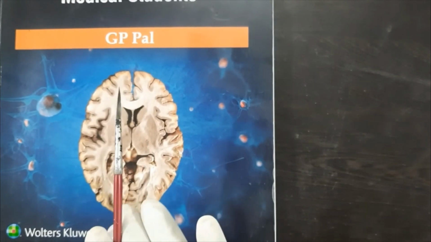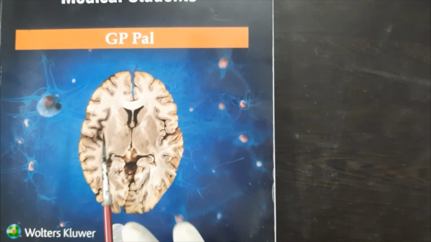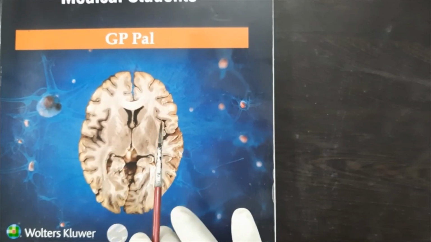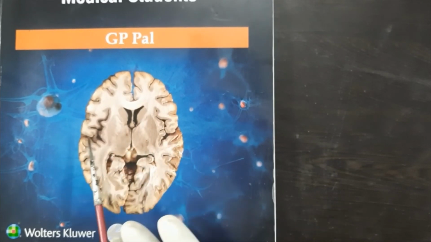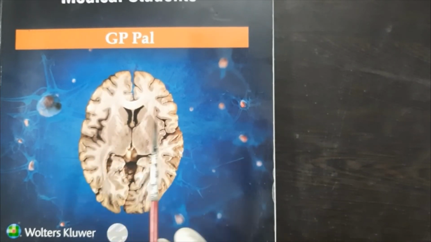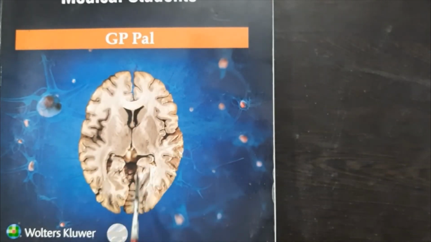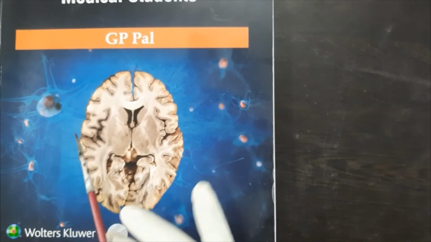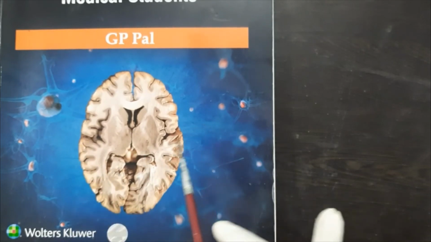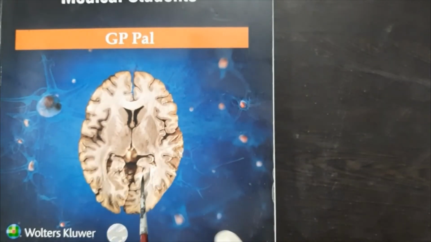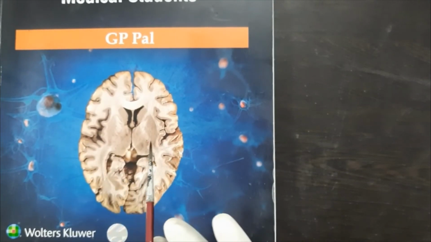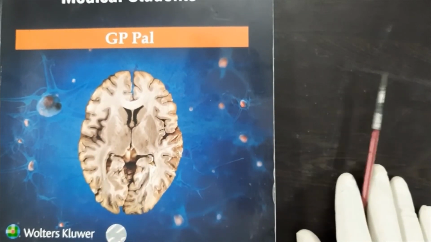So you have learned the anatomy of the brain, the cerebrum particularly, in three sections: by cutting the mid-sagittal section, by cutting a coronal section, and by cutting a horizontal section. So this completes the three different sections of the brain.